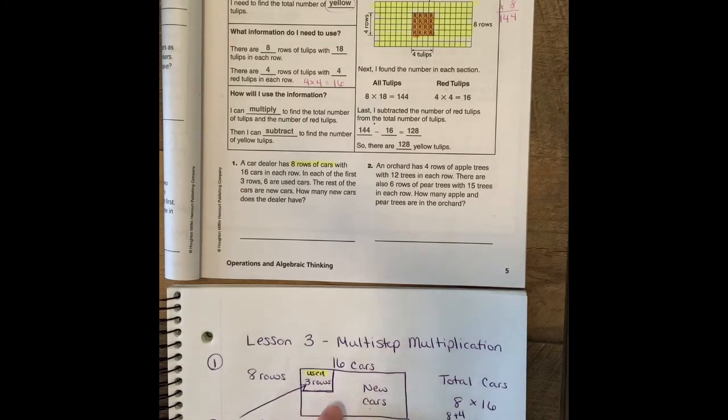So what I need to know is, what is my other part? What's the part that's missing, the new cars? I have all of my cars, my total cars. Then I know what part is used. What is this part? How am I going to figure that out? That's right, we're going to subtract. So if I have 128 total cars and I take away my used cars, which is 18, that leaves me with 8 minus 8 is 0, 2 minus 1 is 1, and 1. 110. So I should have 110 new cars.